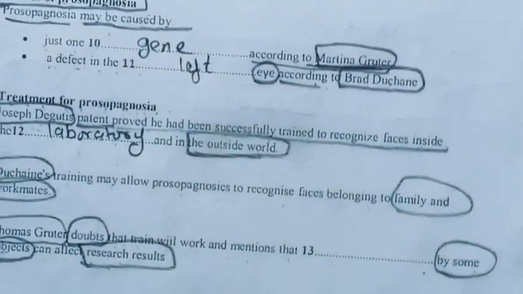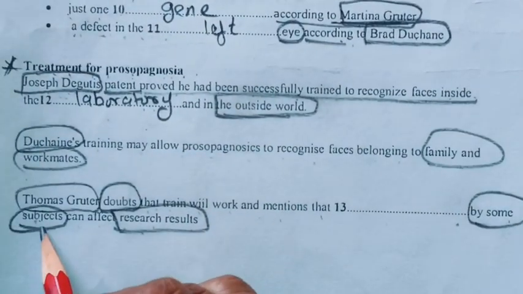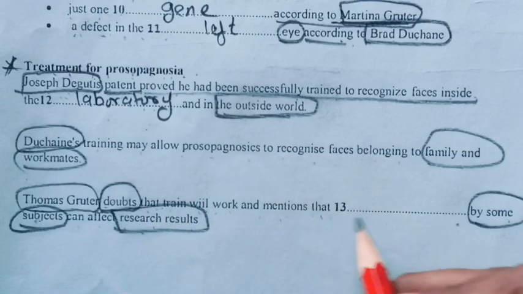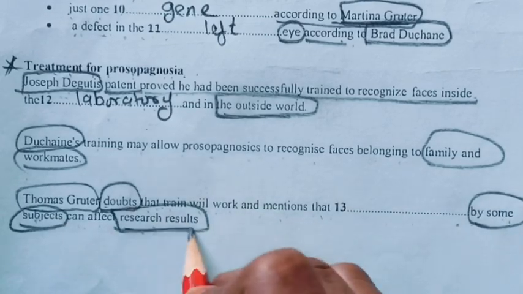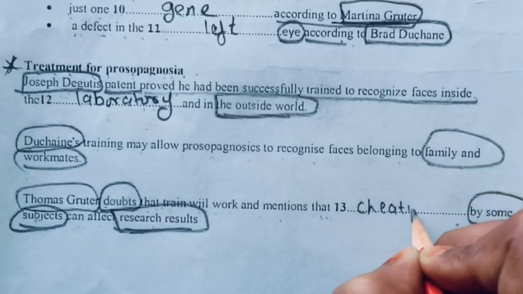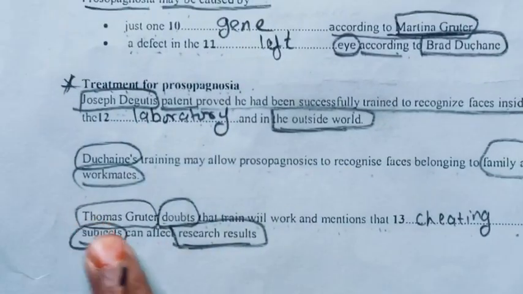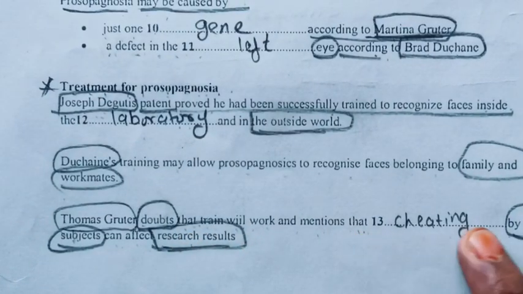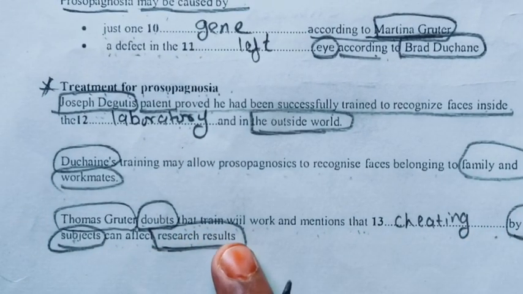And here what are they asking? They are asking Thomas Grutter doubts that training will work and mentions that dash by some subjects can affect the research result. That means they are talking about cheating. Thomas Grutter doubts that training will work and mentions that cheating by some subjects can affect the research result.